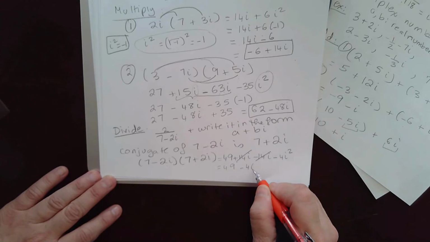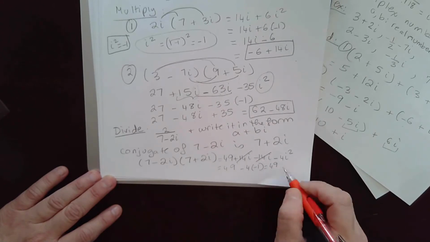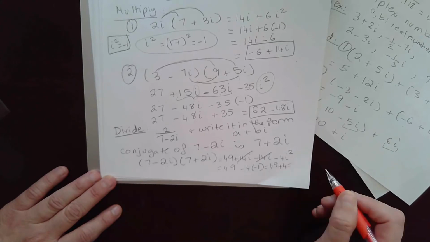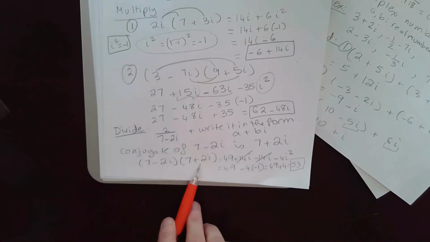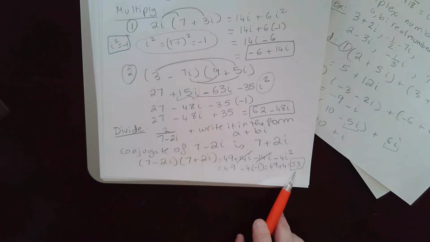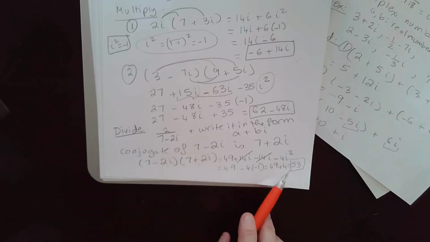Remember, i squared is negative 1. So 49, negative times negative plus 4, which is what? 53. If you notice, when I multiply them, I no longer have i. Whenever you multiply conjugates, you always get that. You get rid of the i part.